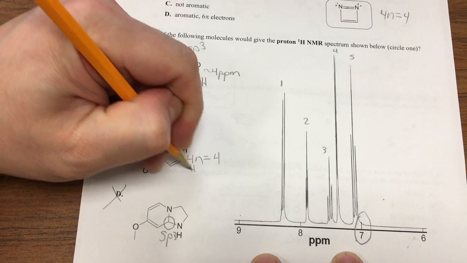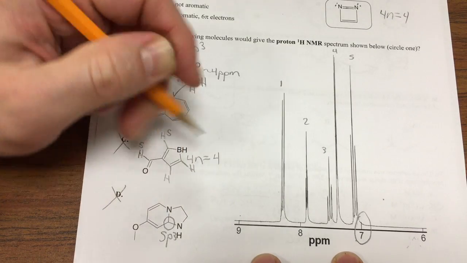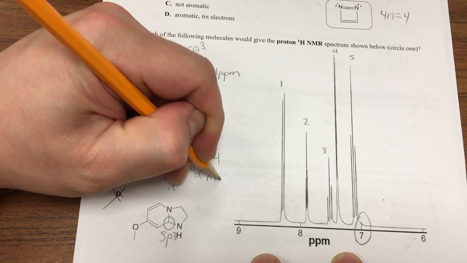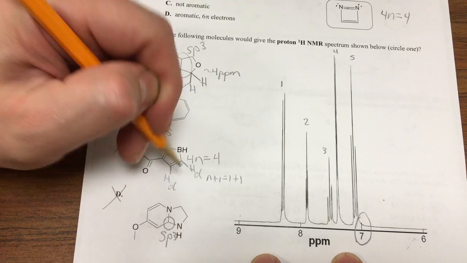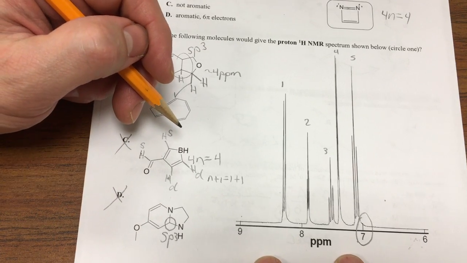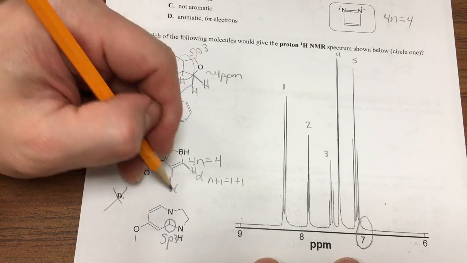And then these 2 over here, they can split each other now. This one's going to be a doublet. This one will be a doublet. On both of them, the n+1 is 1 + 1 because of the hydrogen next to it, this one right here. So that one's a doublet, that one's a doublet.